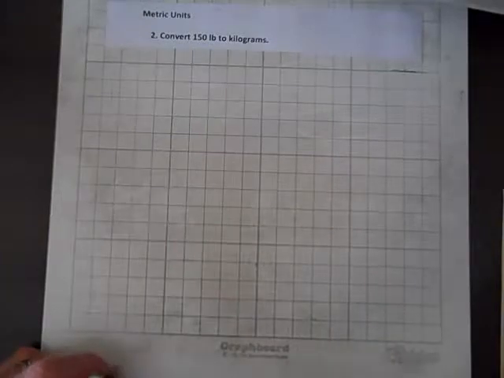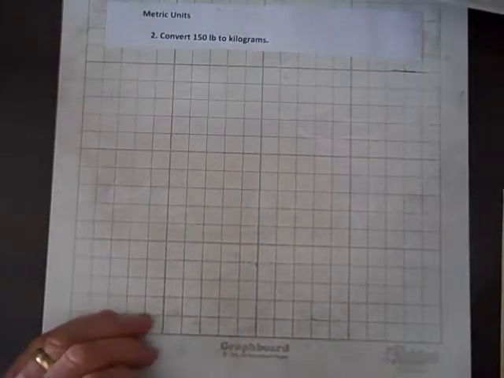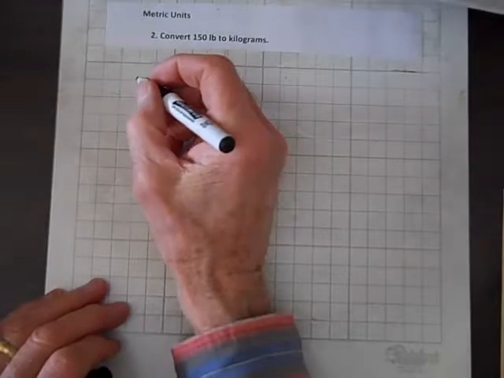Now we'll convert 150 pounds to kilograms, and again, if you look on page 305, you'll see this conversion table.